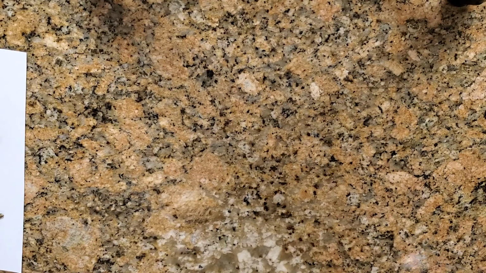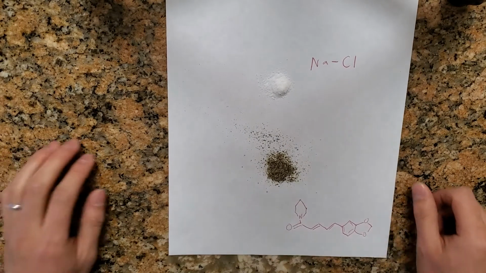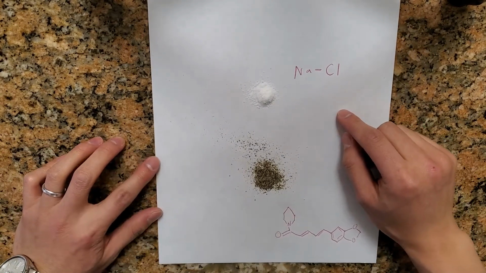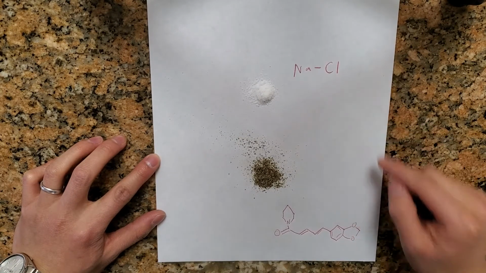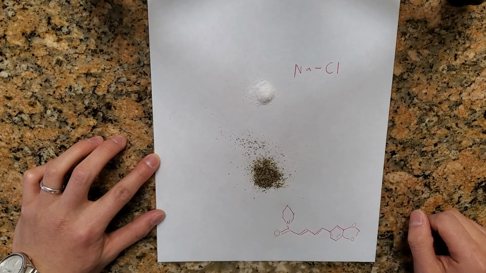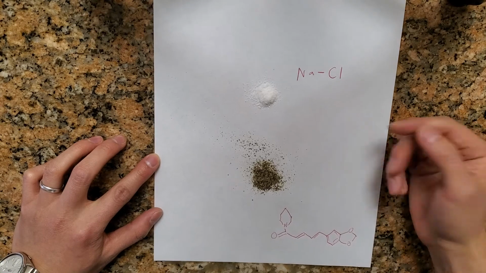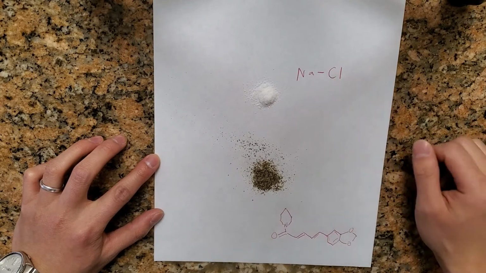Here's another example. So salt and black pepper, they're made of different atoms too. So if you use Google, you can see that salt is made of NaCl, right? Whereas black pepper is made of a lot of different atoms. And so does salt taste the same as black pepper? No, because they're made of different atoms, and those atoms are also connected in different ways.